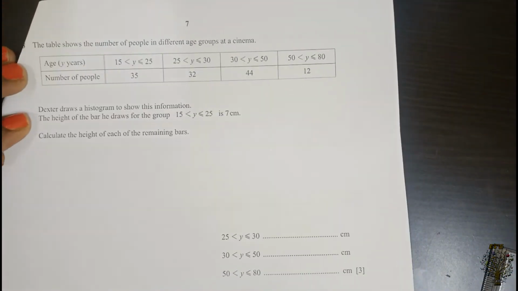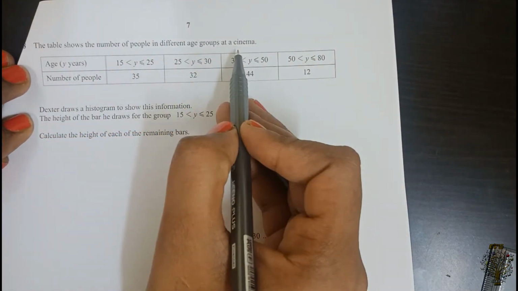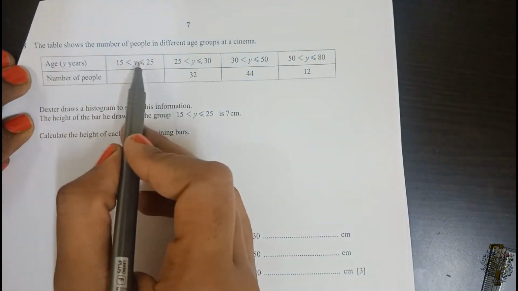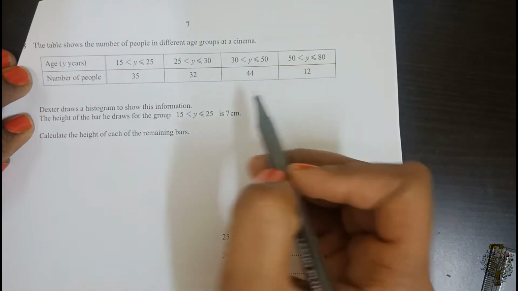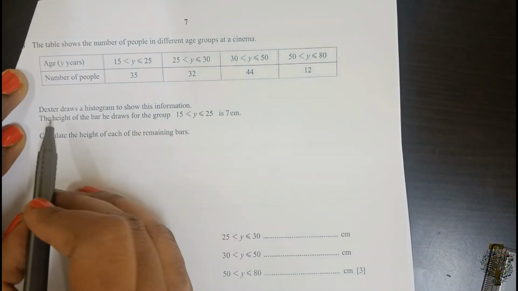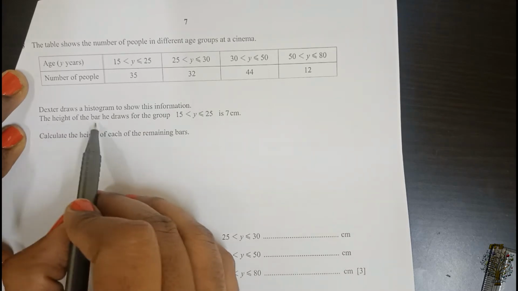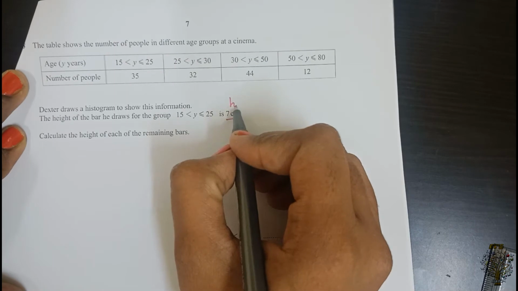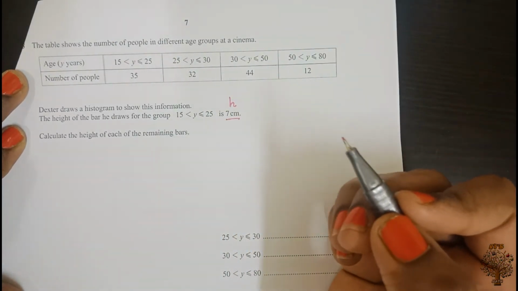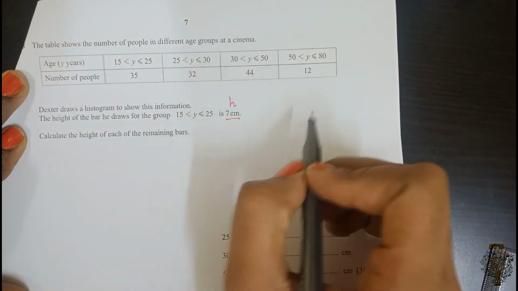Continuing with the next question, we have a statistics question. The table shows the number of people in different age groups at a cinema. Ages are given as 15 to 25, 25 to 30, 30 to 50, 50 to 80, and you have the number of people. The extra draws a histogram to show this information. The height of the bar he draws for the group is the frequency density. They want us to find the height of the remaining values.